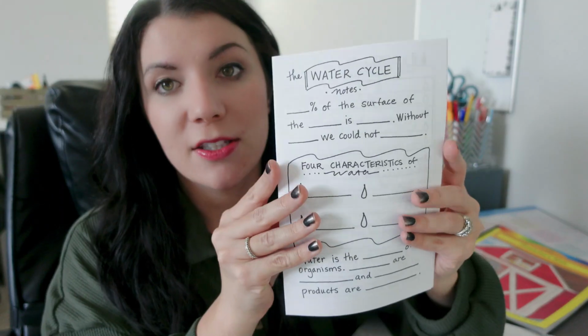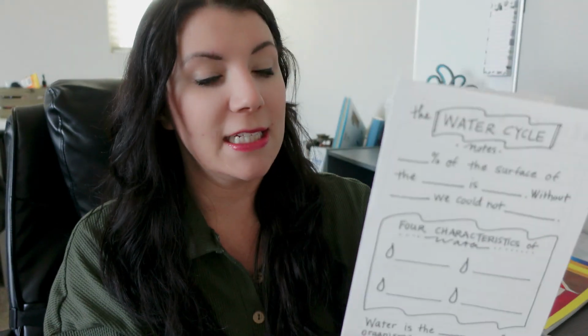Sometimes I'll find stuff on Instagram through different creators. I'll find stuff on Teachers Pay Teachers. You know, just anything that I want to find, and then I'll either save it or print it out. So I did this a couple weeks ago when I was doing my planning. I found these really cute doodle note printouts for the water cycle. And so these were on Teachers Pay Teachers. I'll link it down below.